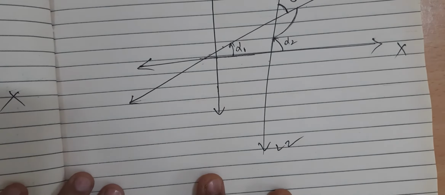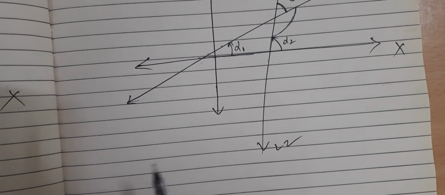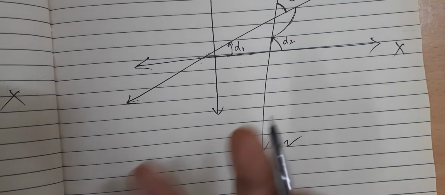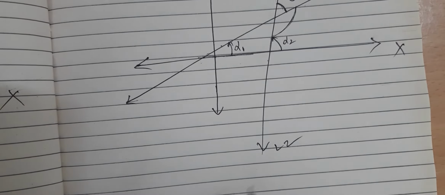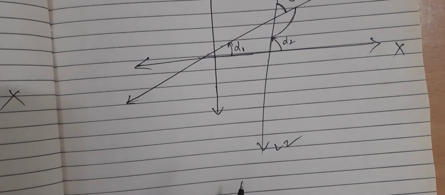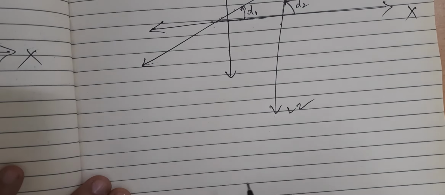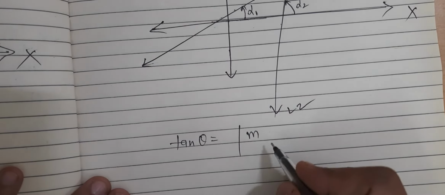First I will write the formula, because the derivation is not in your syllabus, but still I will explain the derivation. But those who are not at all interested in the derivation can just see the formula. The formula is tan theta within mod. Within mod means the acute. We are finding the acute angle, because earlier we have seen if the slope is positive, it means the angle is an acute angle. That is for the case when theta is given, the relation between theta and slope.